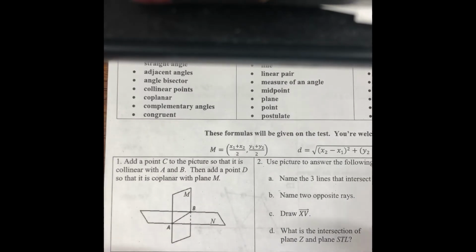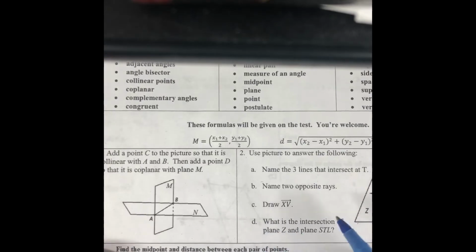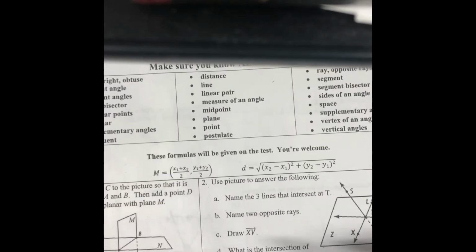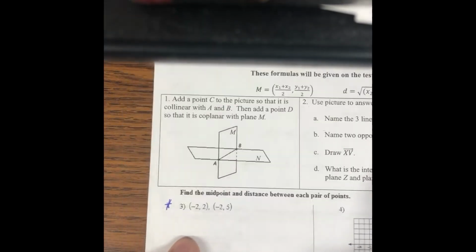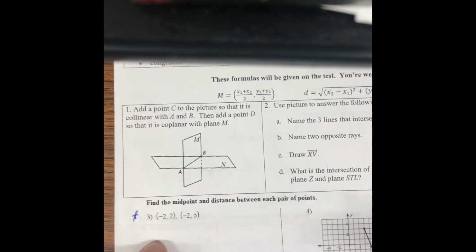So, the test is multiple choice, so this is not, but I think that getting an answer here is going to help you with multiple choice, so you're not just guessing. I want to talk about these 2. I add this one in.